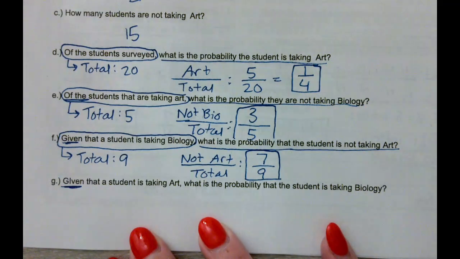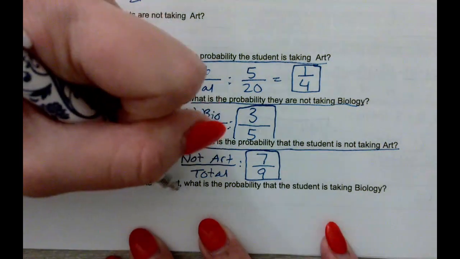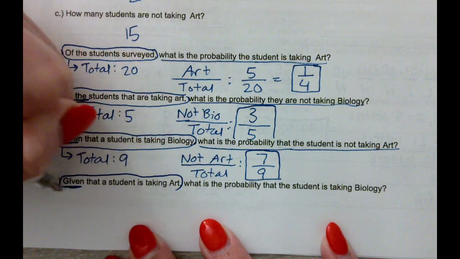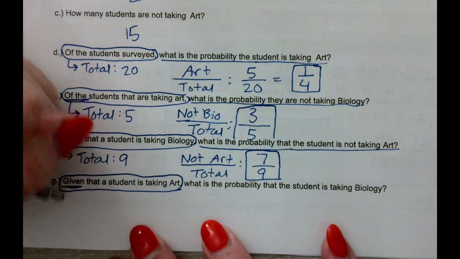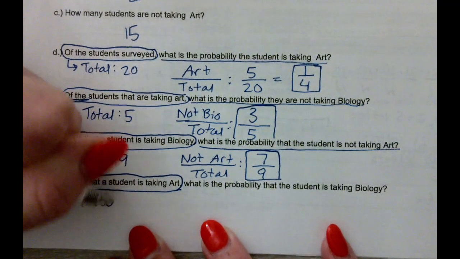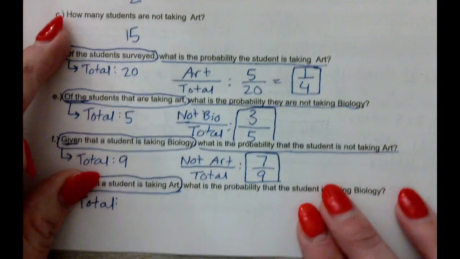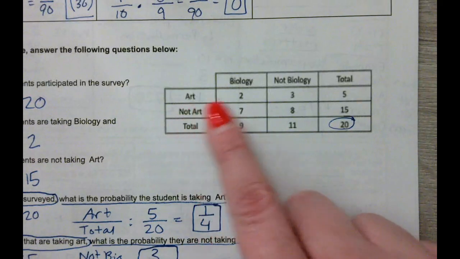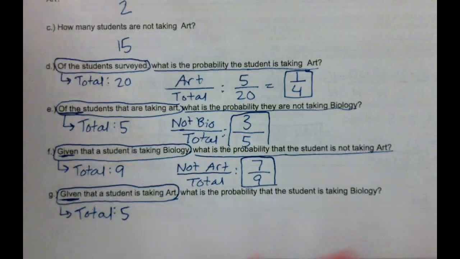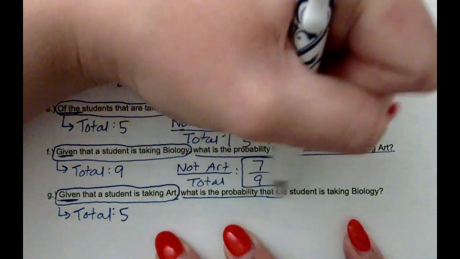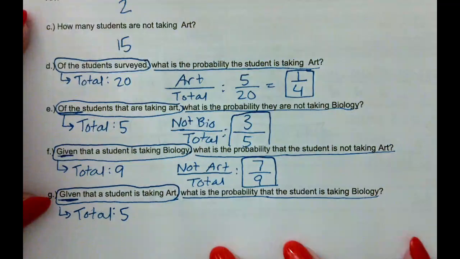Given that a student is taking art, pause. Notice I'm always pausing at that comma. Given that a student is taking art, that means we are looking at only the art students. So again, there are only 5 art students. So of these 5 art students, what is the probability that the student is taking biology?